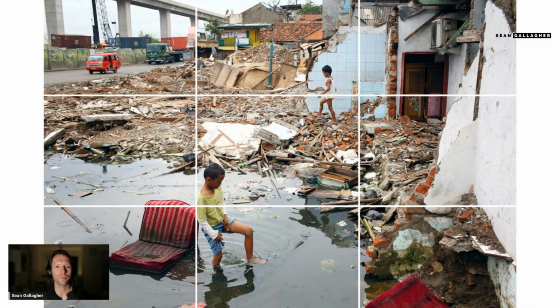Here in this image, we've got two boys walking through a flooded area, again in northern Jakarta. And my primary target here in this situation was to get that boy in the foreground, offset him to the left on that intersection. And then very luckily, there was another boy in the background who was walking past that tiled wall. And you'll see that balance by trying to get two different subjects on the two different intersections. That also creates a really interesting dynamic and really interesting balance within the frame.